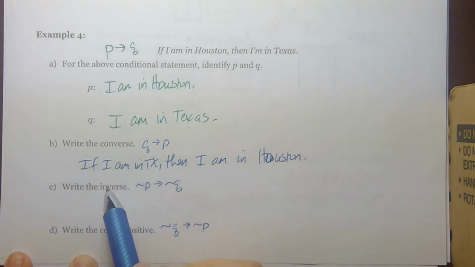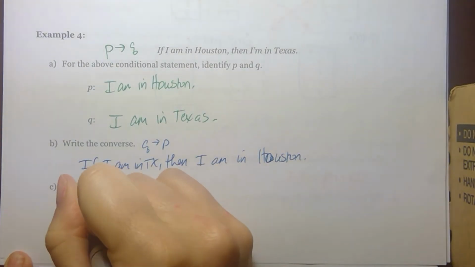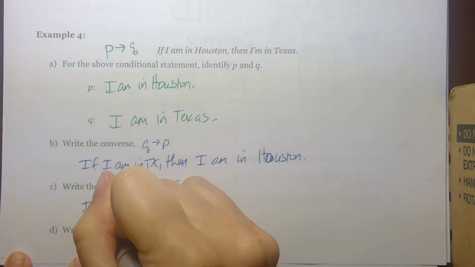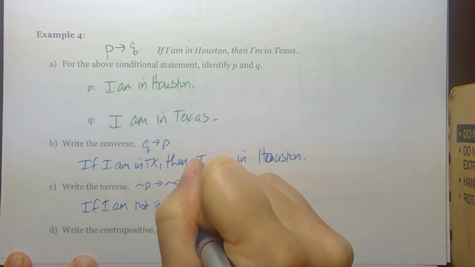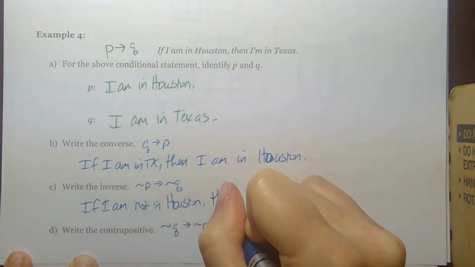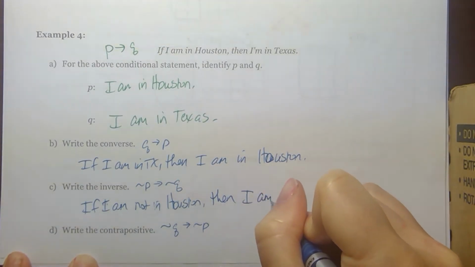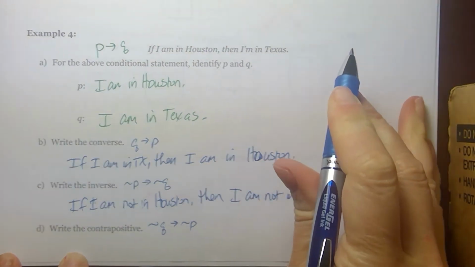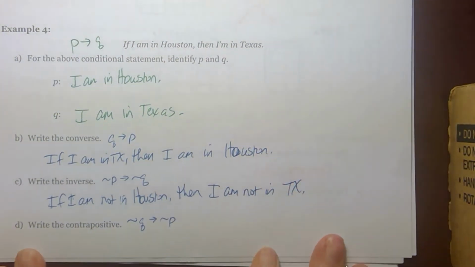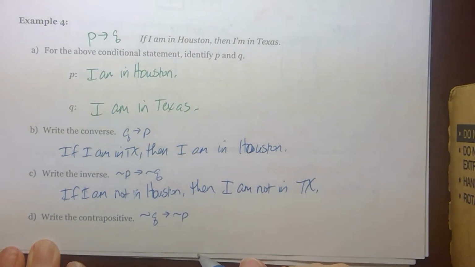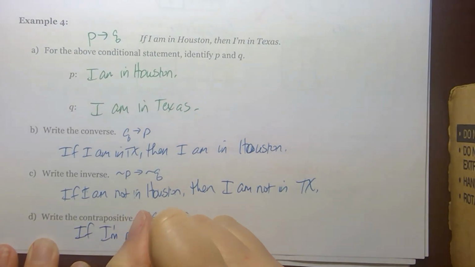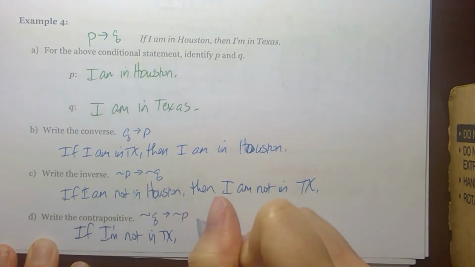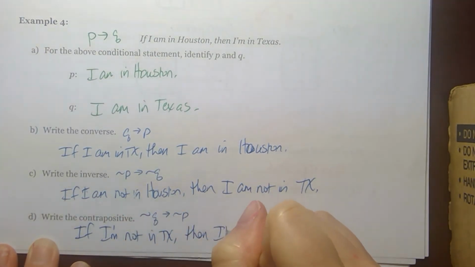C, the inverse, would be if I am not in Houston, then I am not in Texas. And D, the contrapositive, would be if I'm not in Texas, then I'm not in Houston.